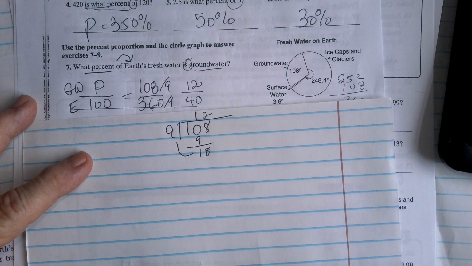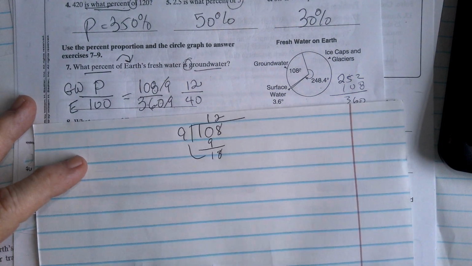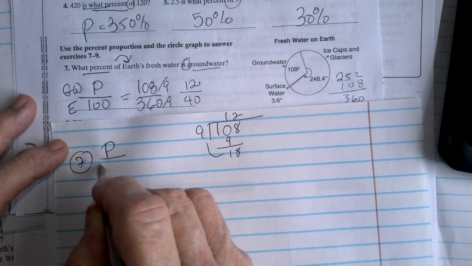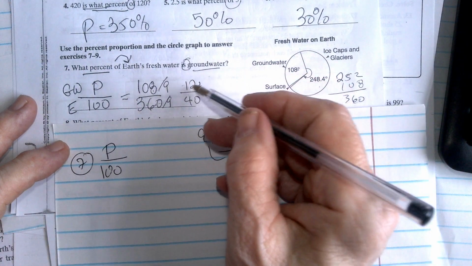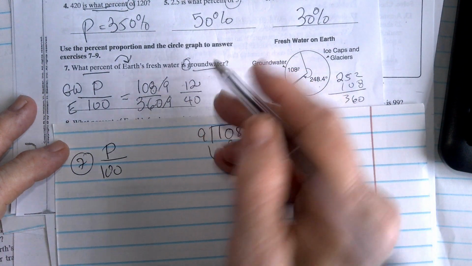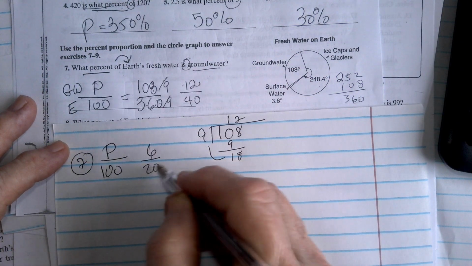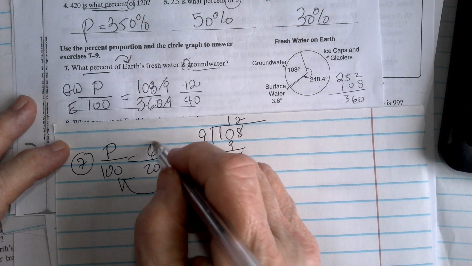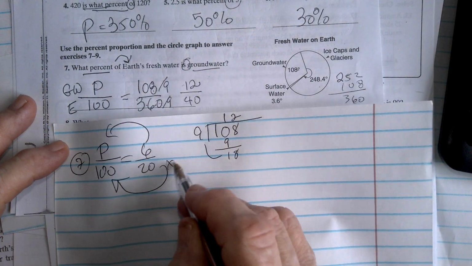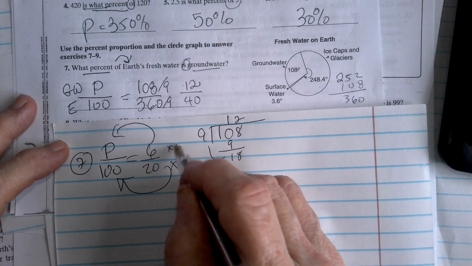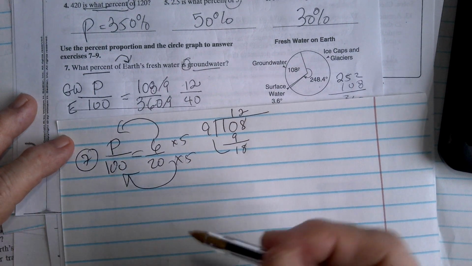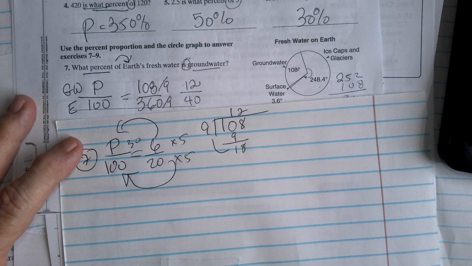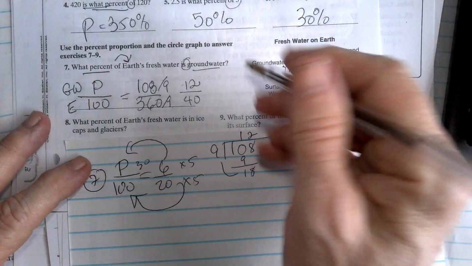Can I reduce it again? Yes. Now I'm going to put it on my paper. On number 7, it's P over 100, and I'm going to make it 6 over 20. I don't need to reduce it anymore because 20 already goes into 100. So multiply by 5, multiply by 5. So it's going to be 30. So 30% of the Earth is groundwater.